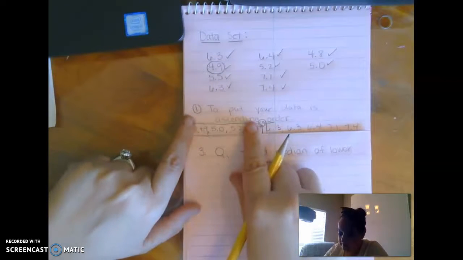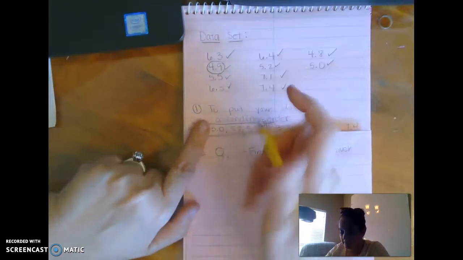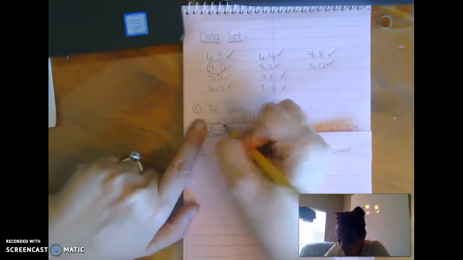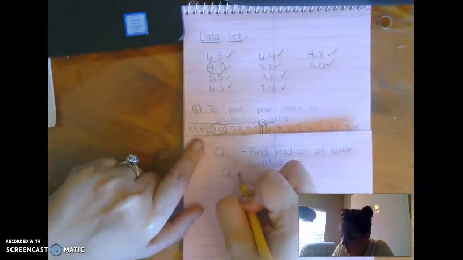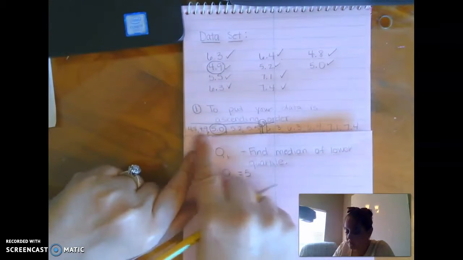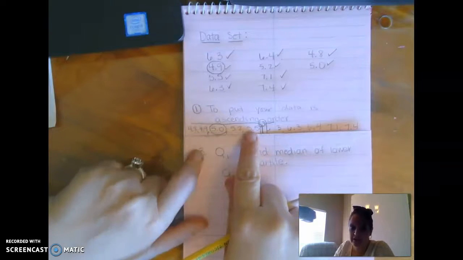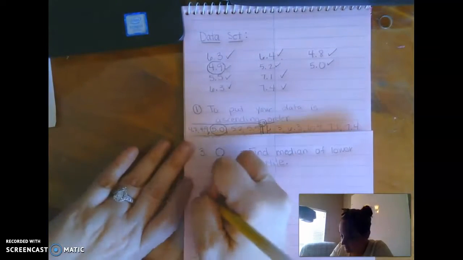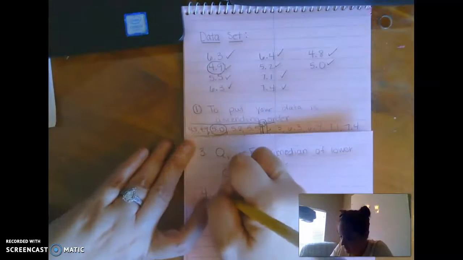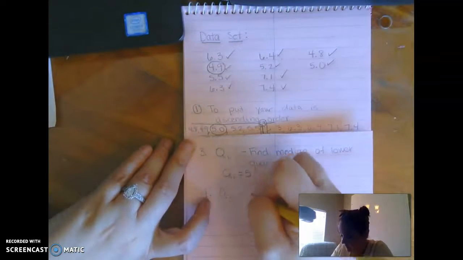One from the top, one from the bottom, one from the top, one from the bottom. Your low quartile median is 5. So we're going to put Q1 equals 5. This was an odd data set, so you only had one median. Step 4 is to find Q3.